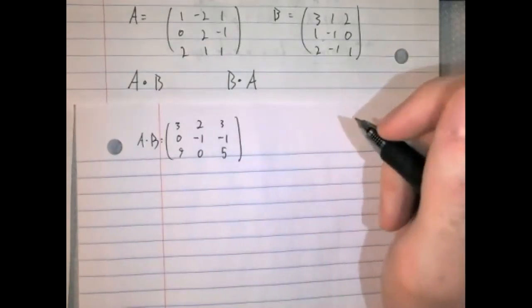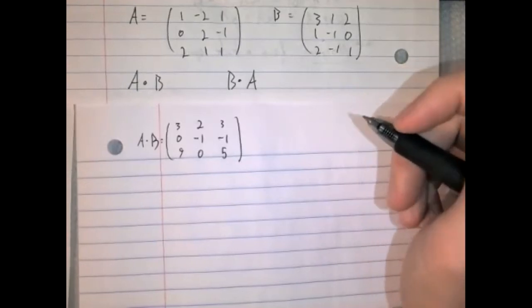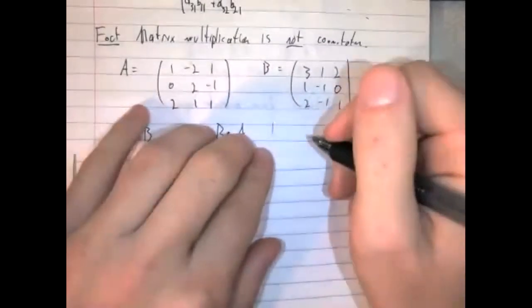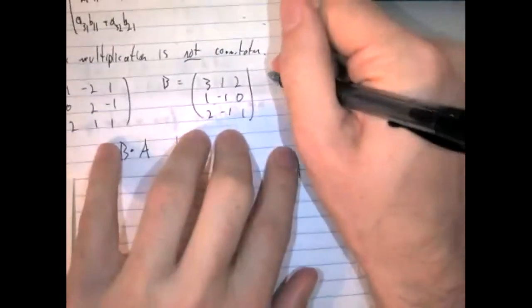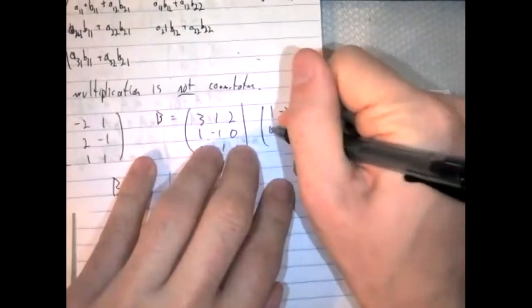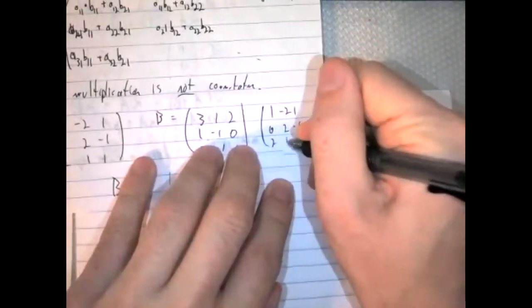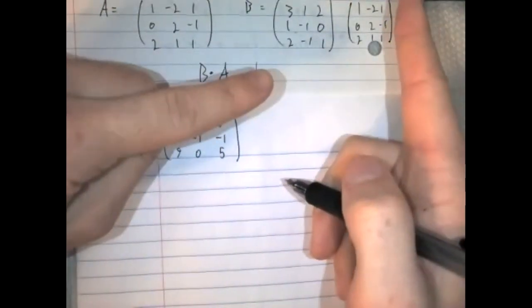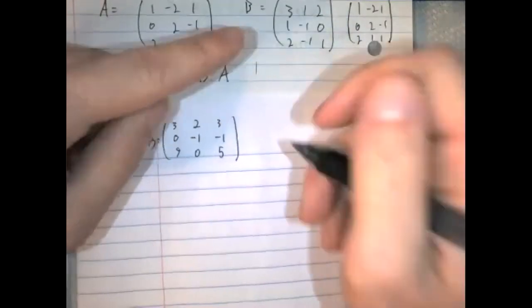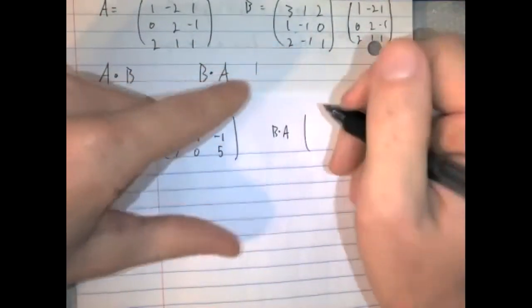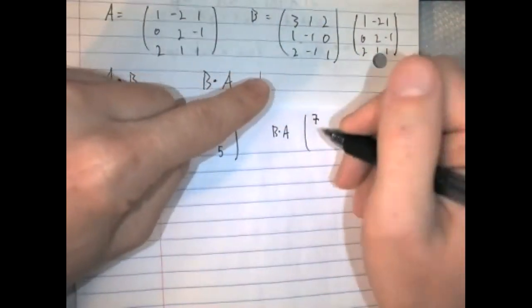Okay, B times A. Now I should probably write it so that I don't mess up disastrously. So B times A, I'm just going to write A again over here. 1, negative 2, 1, 0, 2, negative 1, and 2, 1, 1. If I write them this way, I have less chance of messing up. I'm going to have 3, so B times A is, the first coordinate is going to be 3 plus 4, which is 7. The next coordinate is going to be 1.